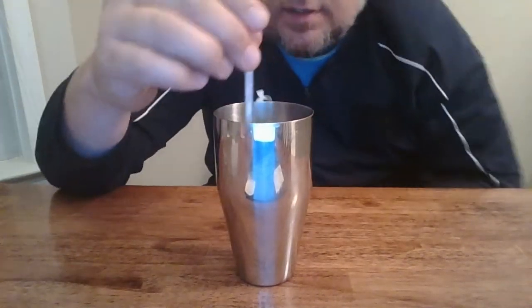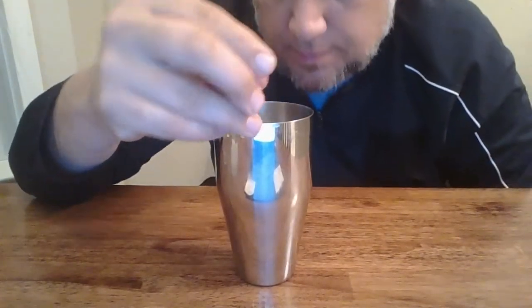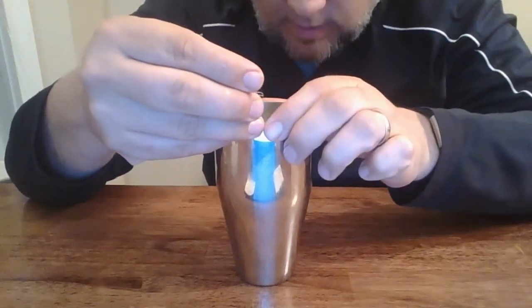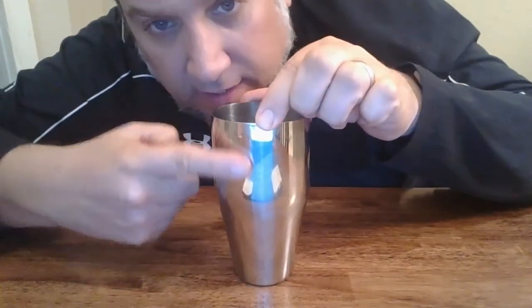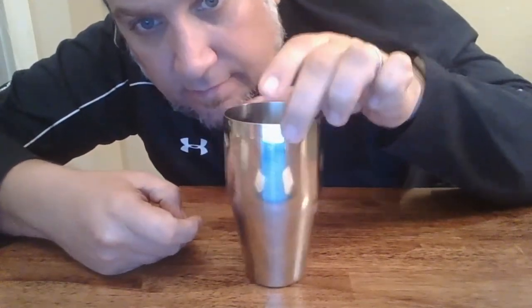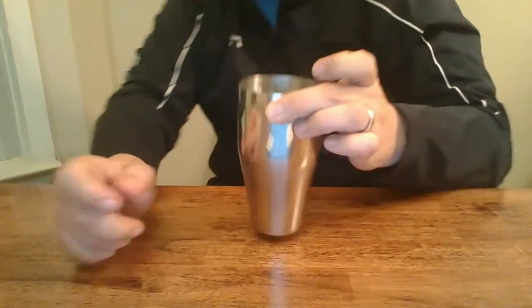Oh, there it is. Some condensation showing up. All right, we're at 14 degrees. If you have a hard time seeing it, if I pull my hand down, it doesn't help much. All right, we can kind of see it right there. You see that condensation is right there.